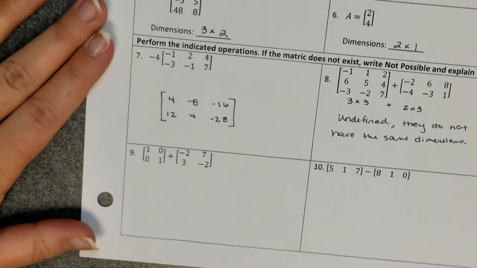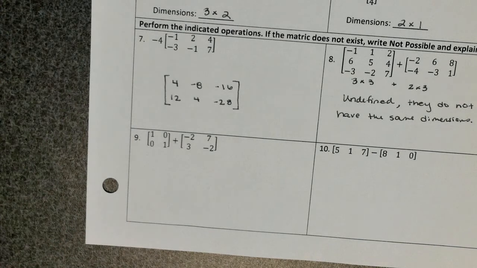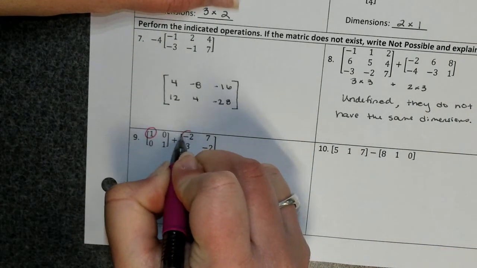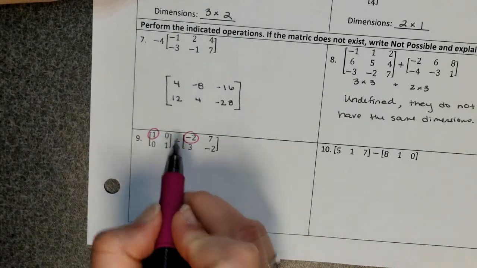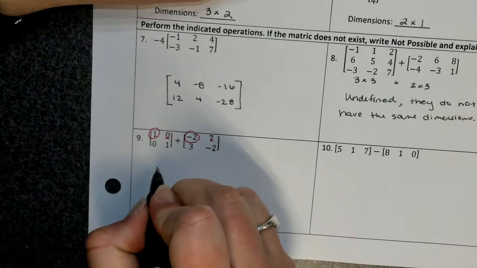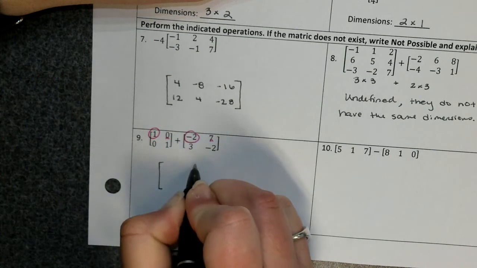How do we add matrices? How about number 2? How can we add matrices? You add in the same spot. The numbers in the same spot. So you take the 1, you add it to the negative 2. You take the 0, you add it to the 7. Okay? Our answer is going to have the same dimensions as what we started with in both of those.